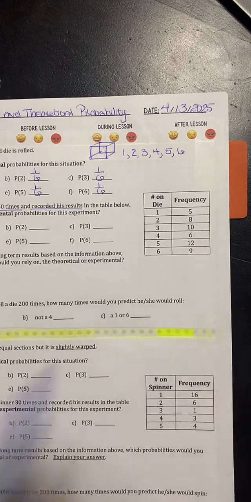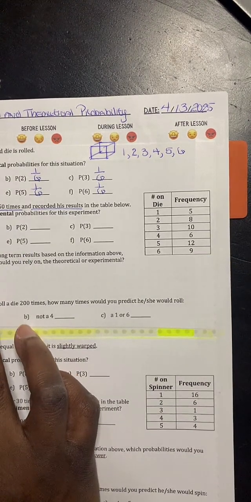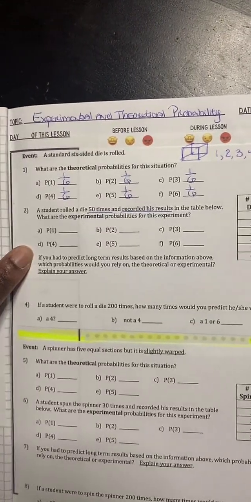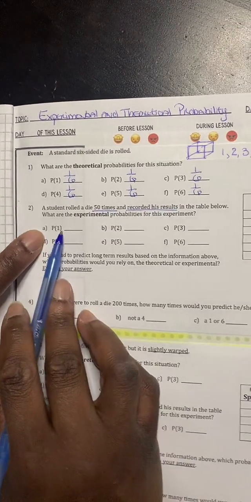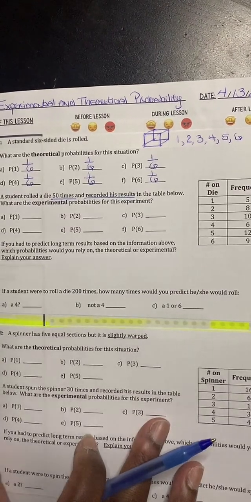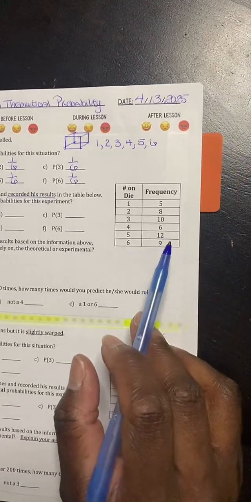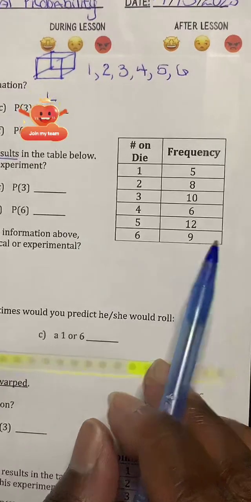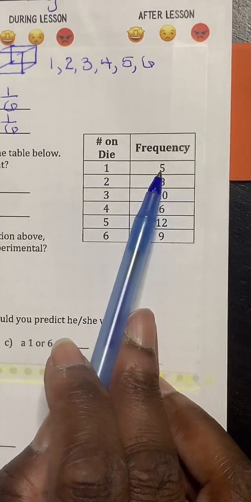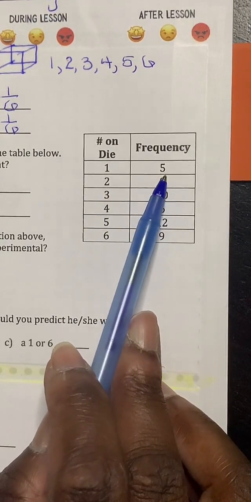Now we want to find the experimental probability. In order for me to get a 1, they got a frequency of 5, but it's not going to be 5 out of 6.